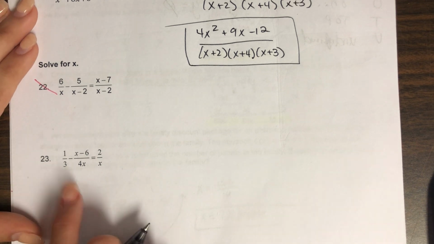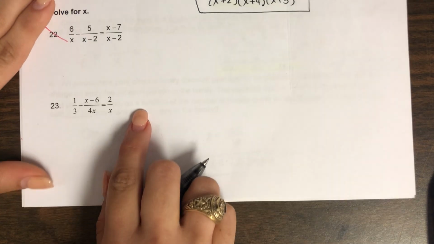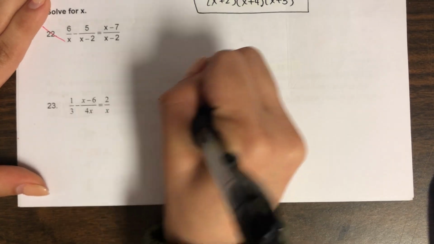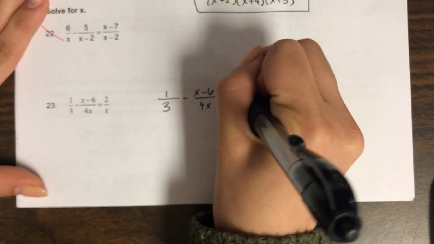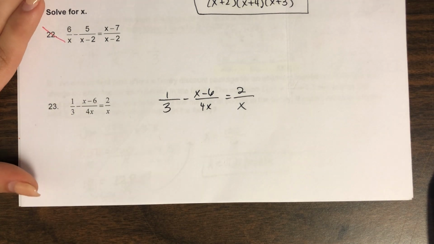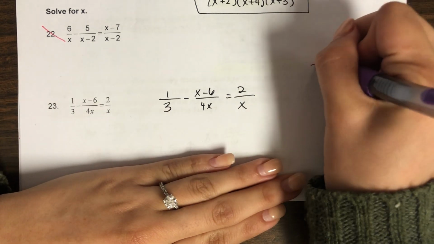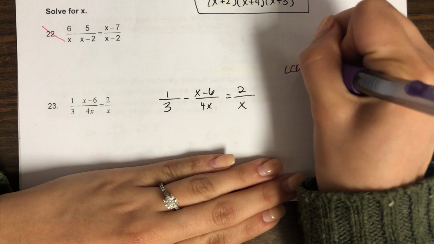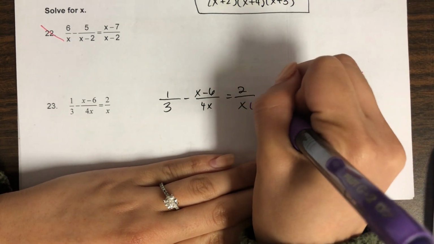Last one, right here, number 23. Same idea. We want to get the same denominator. We don't have the same denominator, and we want to get what x is. We want to know that value. So what I'm going to do is multiply by its LCD. We want to have a combination of everything, so 3 times 4 times x. This is our LCD, right? So I'm missing a 4 here and a 3.